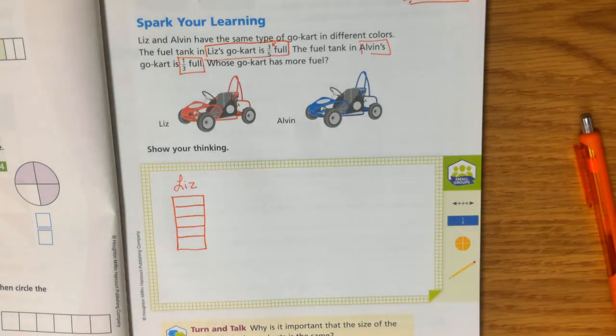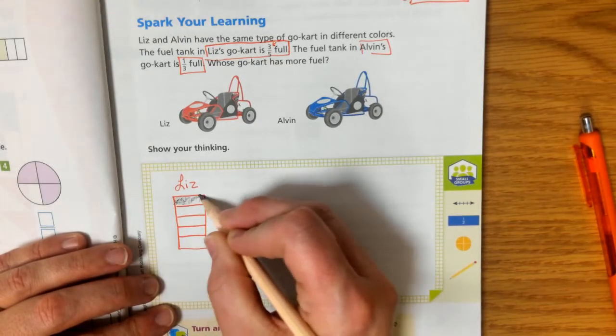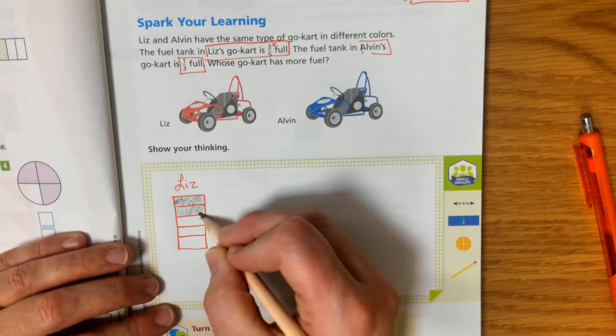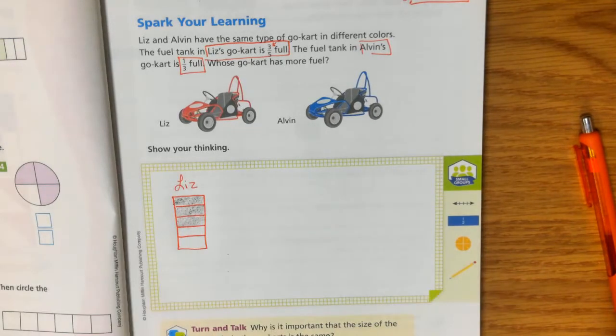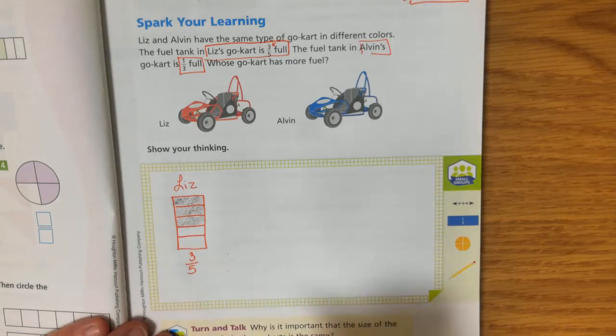You can just use your pencil, but I'm going to use a different color so I think it'll stand out a little better. So 1, 2, 3 fifths. So this shows me that this is 3/5 full.